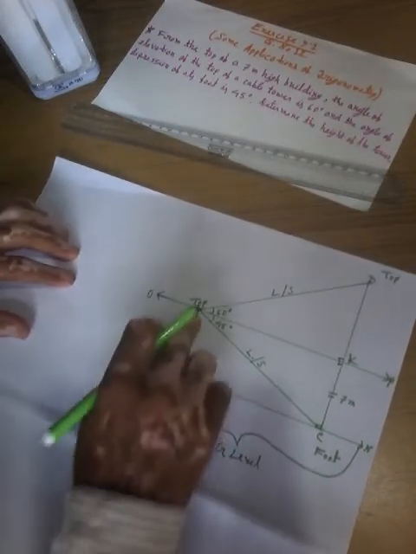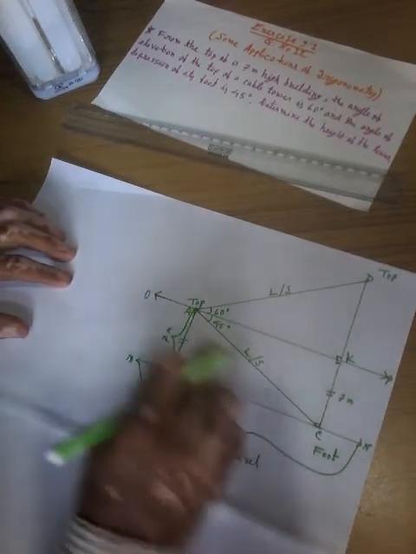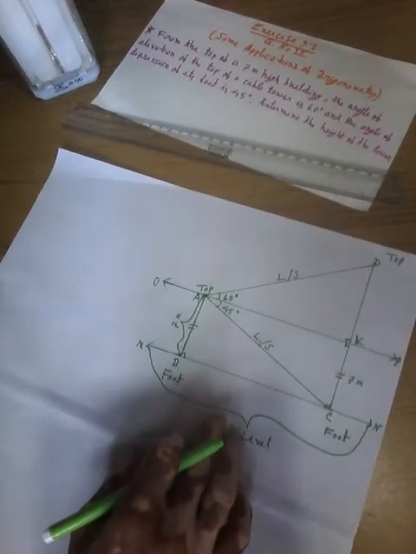We have got two right triangles here, DAK and CAK.